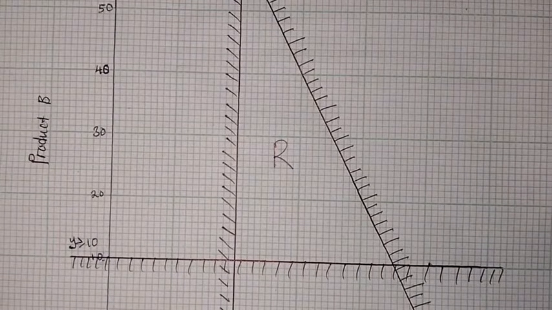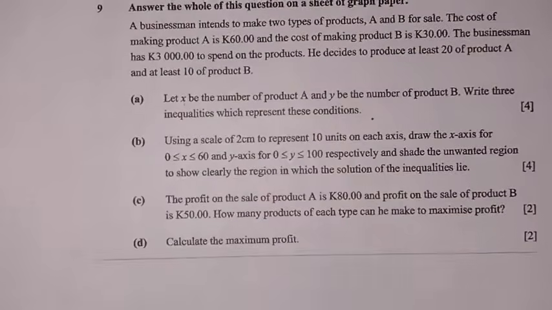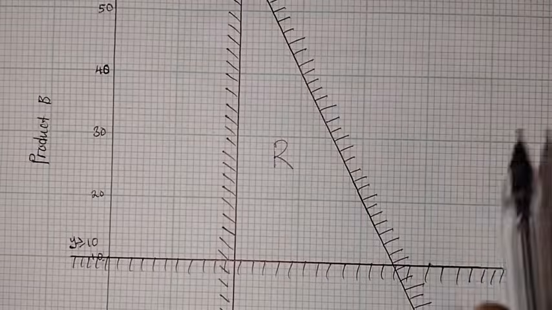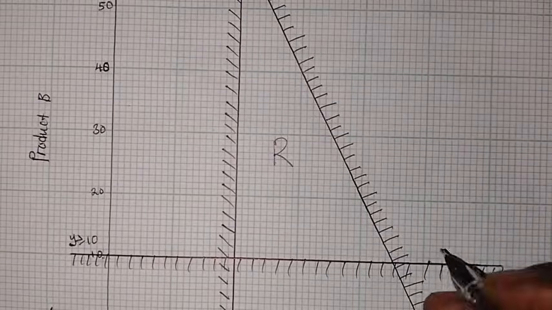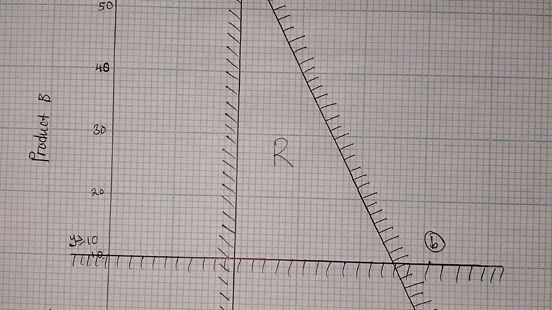So what question is this? As you can see, we have answered our question B. So this is our question B. We need to indicate, so we can even indicate right here. This is our question B. So let us now move on.